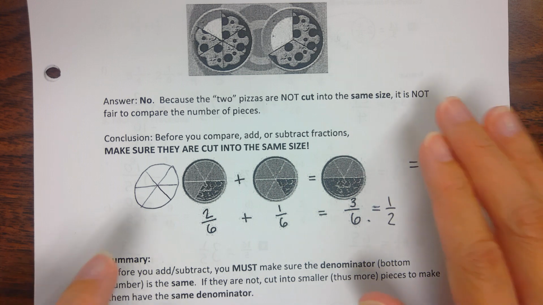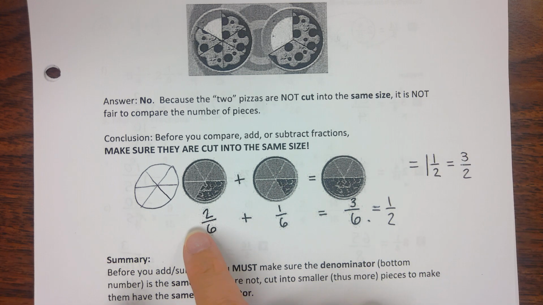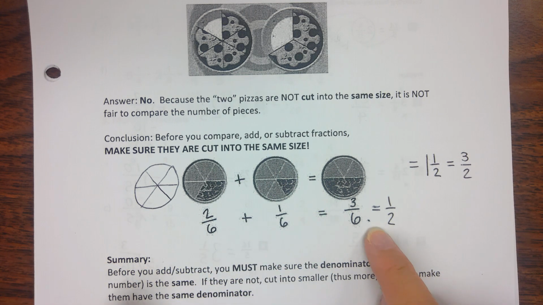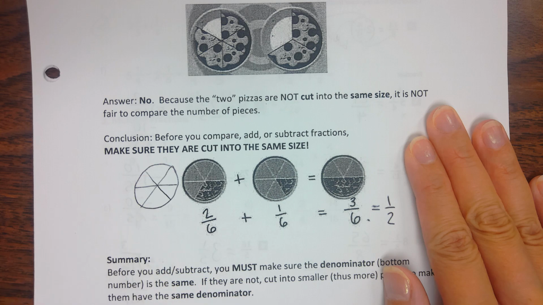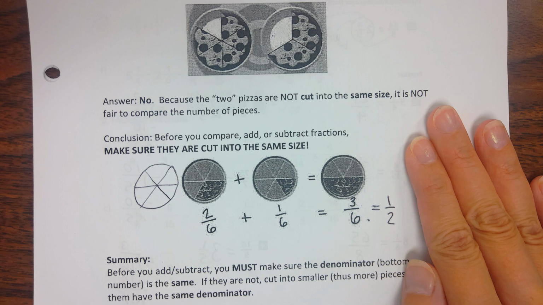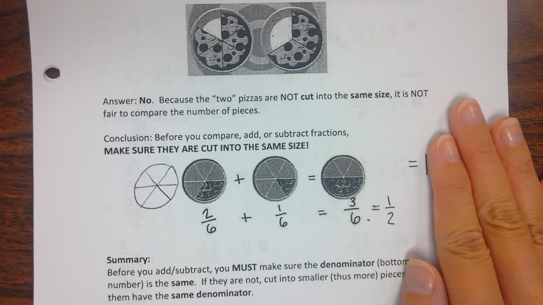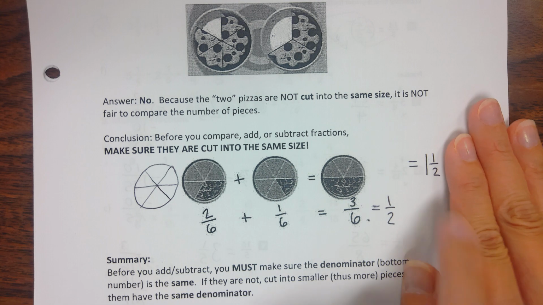Lot. Okay, so 2/6 plus 1/6 equals 3/6, and always remember to reduce so you can get a half. Now what if I add in an extra pizza in here? Then what would my fraction be? Well, then you would just be adding 2 halves, which would be 3/3. Sorry, 3 halves. 3 halves, right. Okay, so I could write it as this.